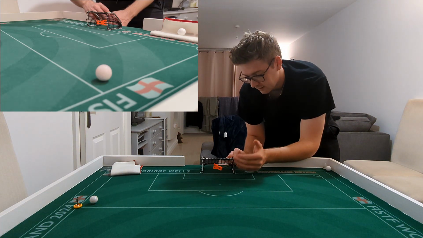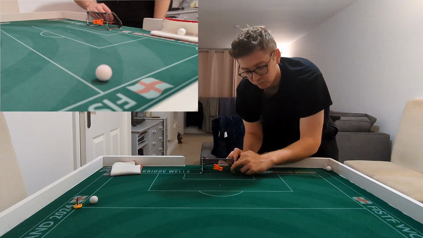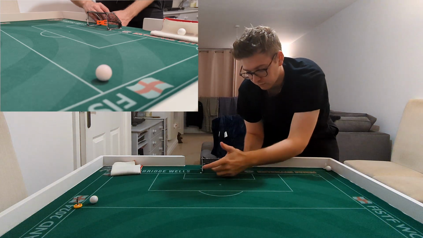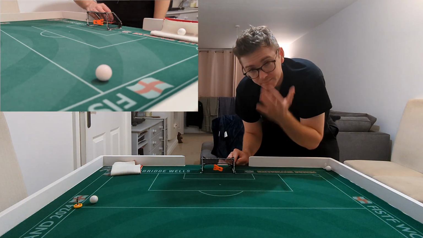You hold this here. It does mean that they can't really dink it, and if they do dink it, it's got to be right down in here. The other option is they can drill it. So if they drill the ball up high, they can go above, and they can also probably drill bottom corner, potentially.